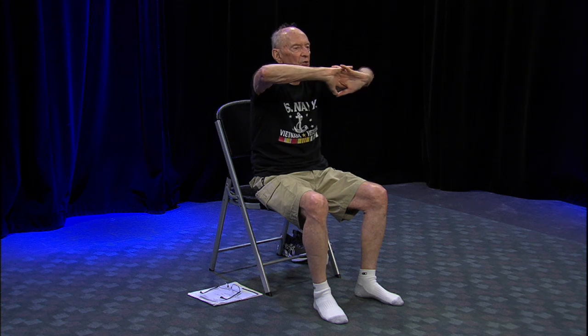Let's do our shoulders, our upper extremities. Let's do the upper extremities first. Arms come straight out, palms facing down, face them up. 2, 3, 4, 5. Intertwine your fingers. Stretch it out.